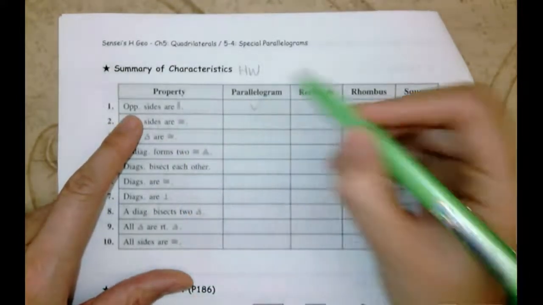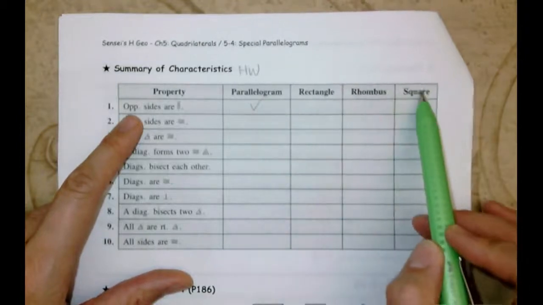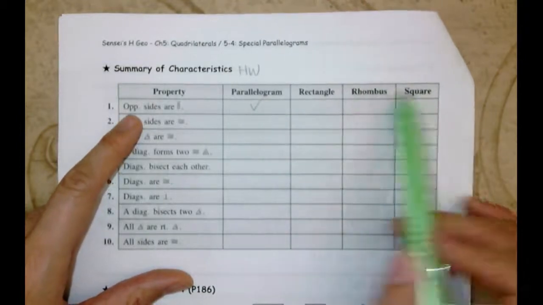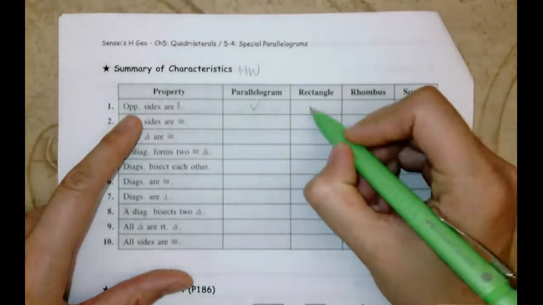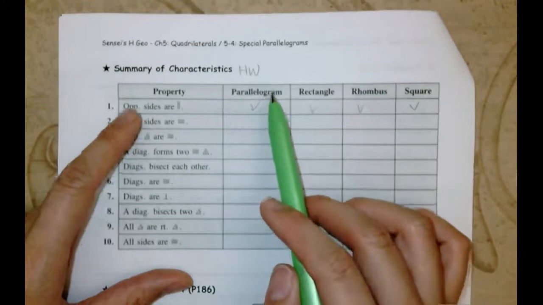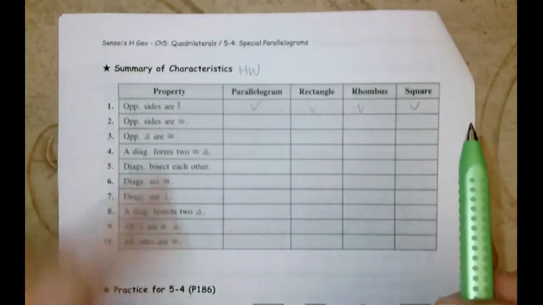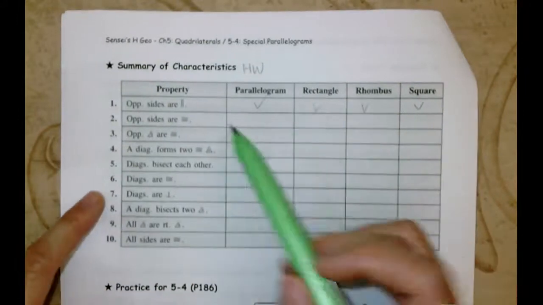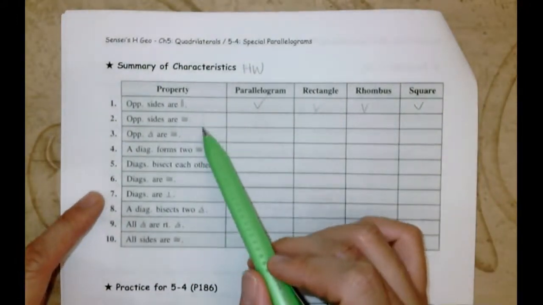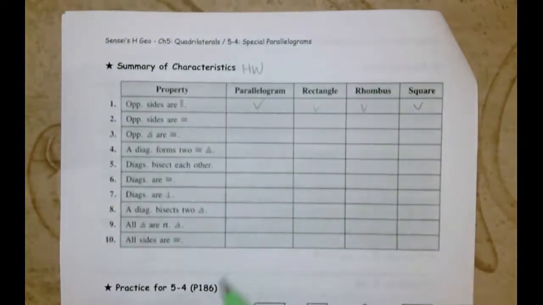Yes. And if it's true for a parallelogram, the rectangle, rhombus, and square are going to be true also, because these are all parallelograms, right? You remember the Venn diagram? Whatever the characteristics of a parallelogram are apply to all of these, because these are all parallelograms, okay? And so you have to know where the parallelogram characteristics end and where the other ones start.